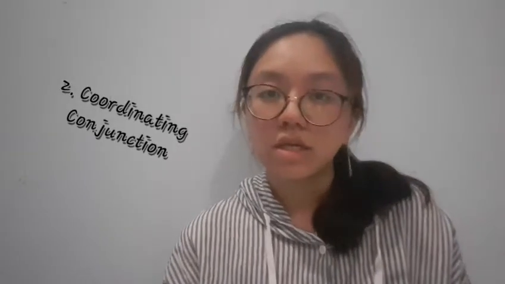We go to the second type, coordinating conjunctions, also known as coordinators. These conjunctions coordinate or join two or more sentences, main clauses, words, or other parts of speech which are of the same syntactic importance. As there are only seven coordinating conjunctions, it's a good idea to use the mnemonic FANBOYS to memorize them, so you will never forget them.